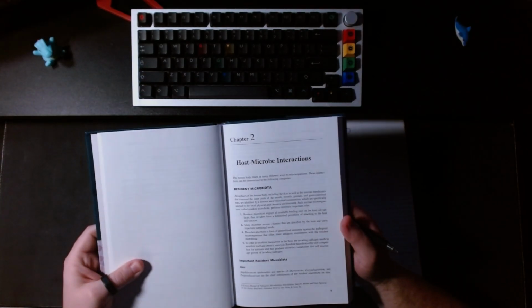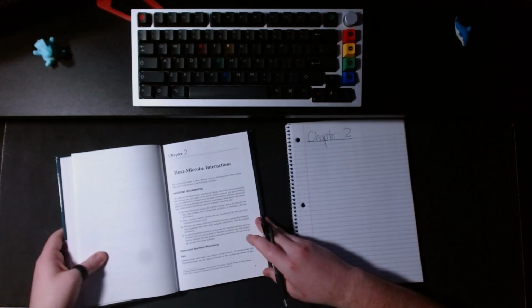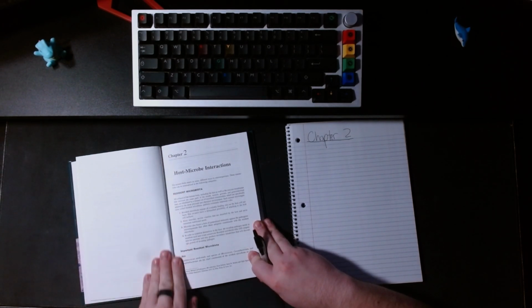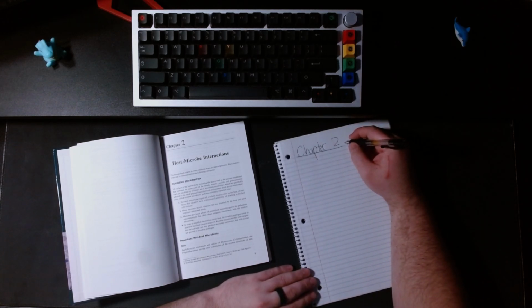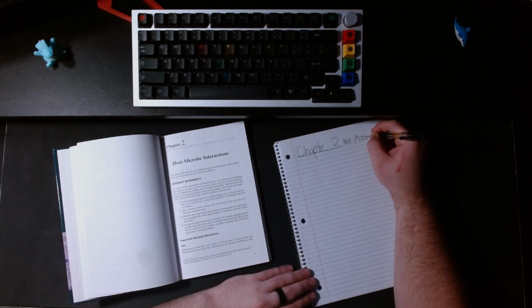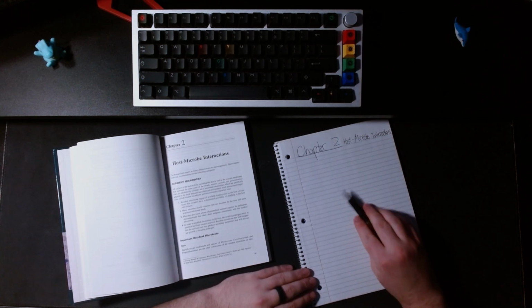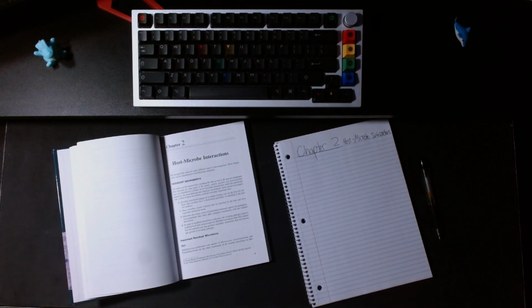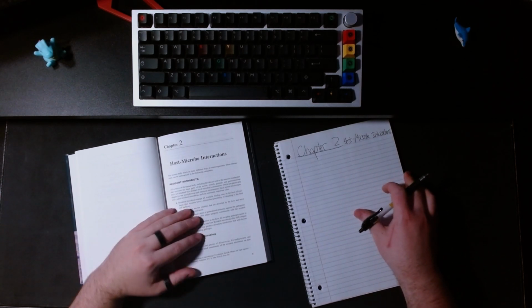Alright, so chapter 2, host microbe interactions. Alright, let's get on into it, shall we?